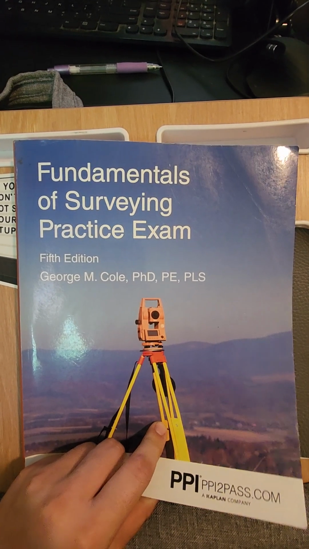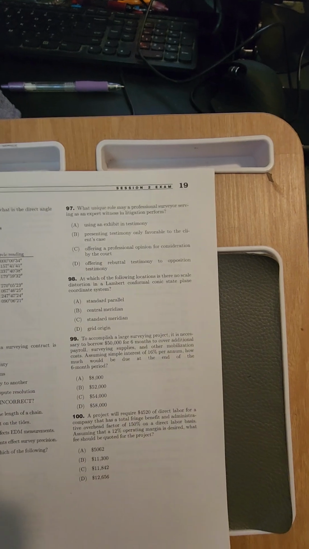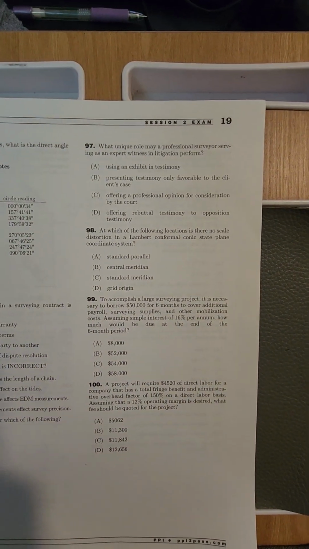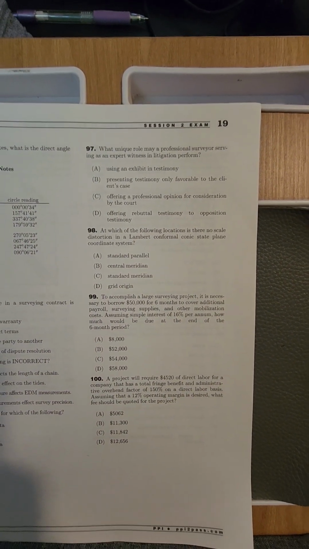So I'm working out of this again today, and I wanted to go over a few economic questions because they will be on the exam. I've seen them.